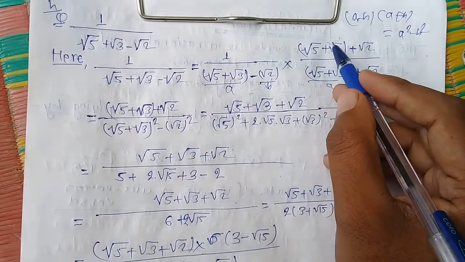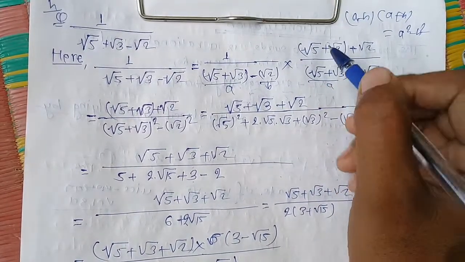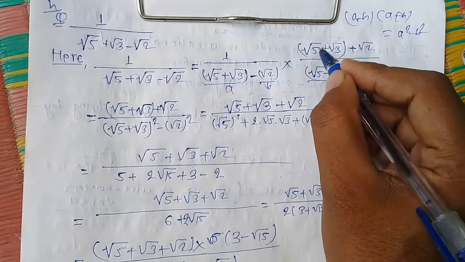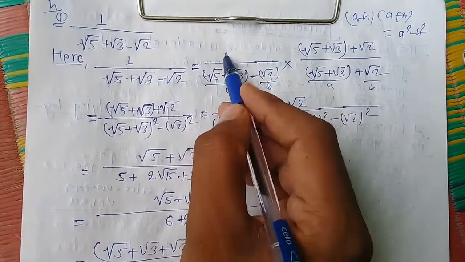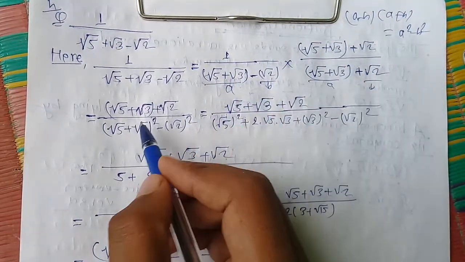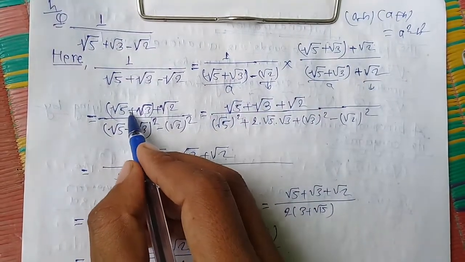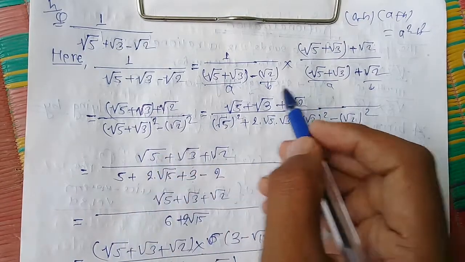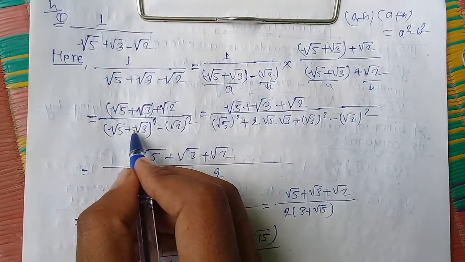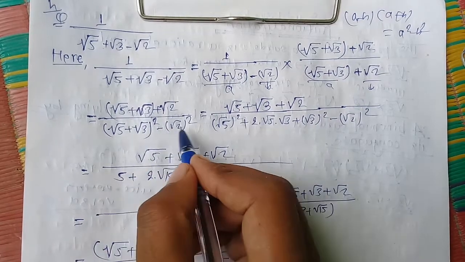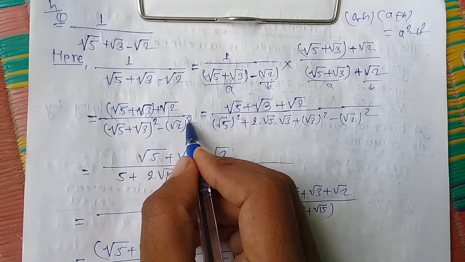So in the numerator also, what should we do? Root 5 plus root 3 plus root 2. Here is 1, so multiplying this we get the same number, root 5 plus root 3 plus root 2. So this is now a and b. So root 5 plus root 3 whole square minus root 2 square.